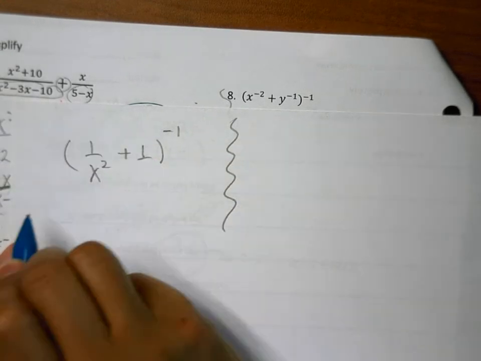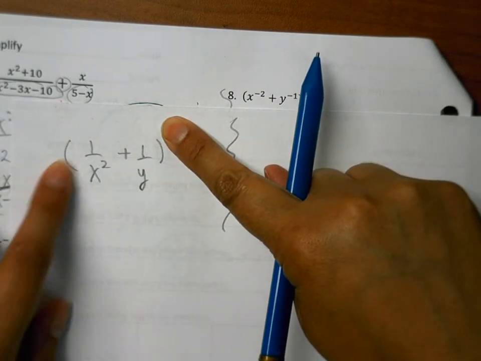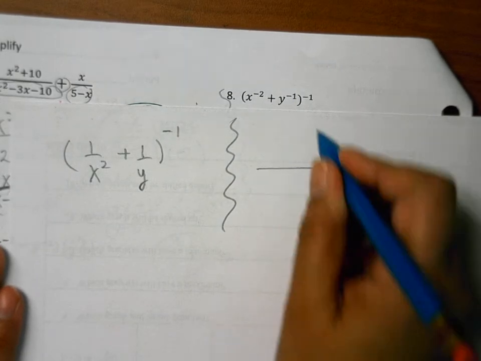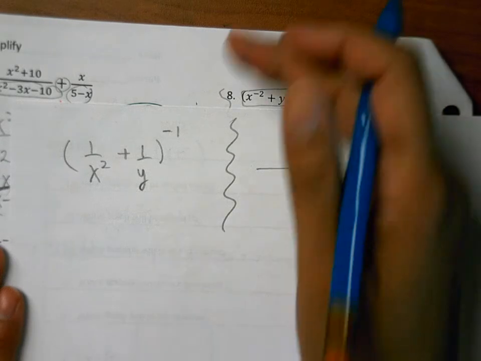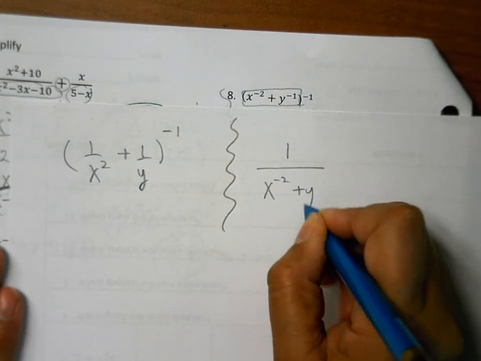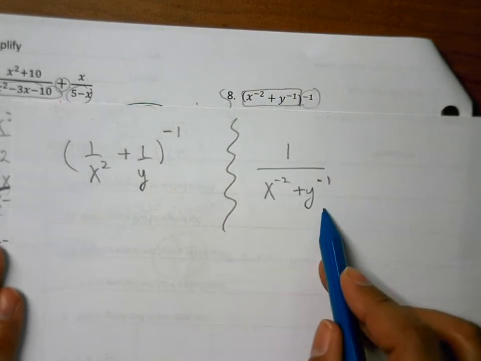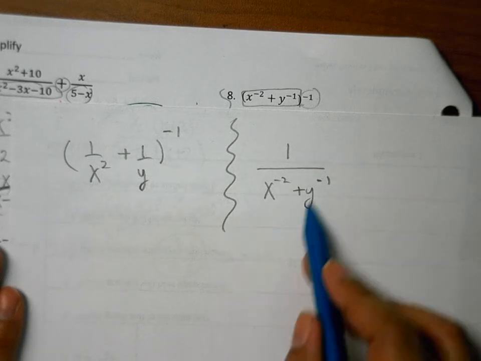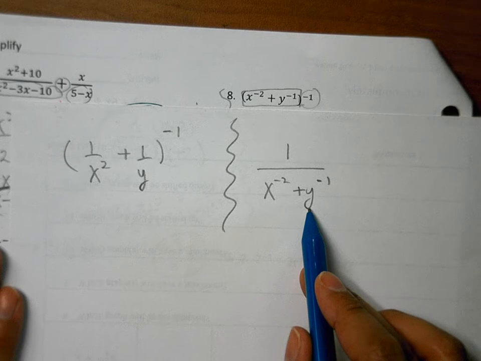First way is you address the negatives on the inside. So that's 1 over x squared plus 1 over y. Ignore that on the outside and find a common denominator, multiply by what's missing. The way that I like better is I treat all of this as a base, and that negative 1 moves it to the bottom. But when it moves to the bottom, this is the negative exponent I took care of. The negatives on the inside are still there.